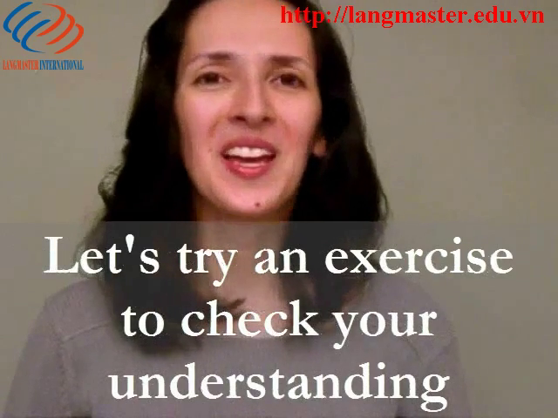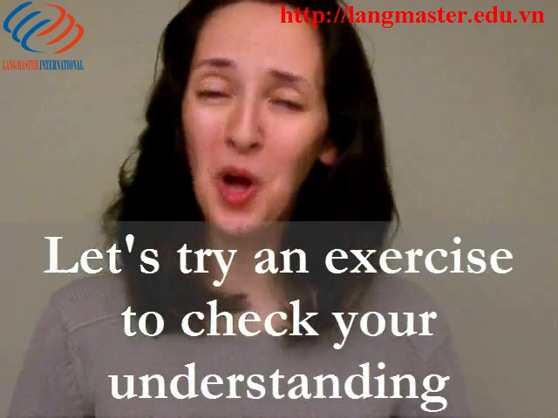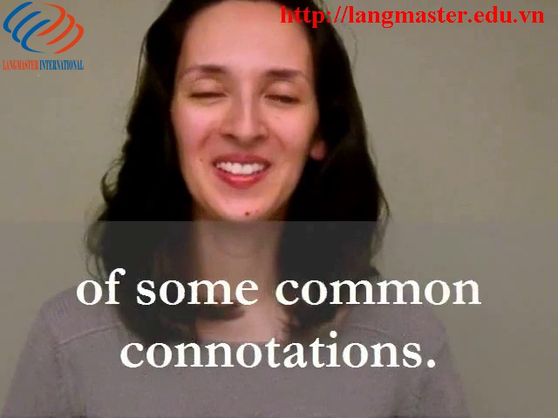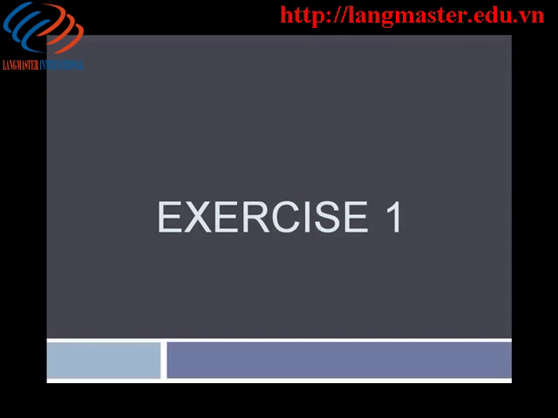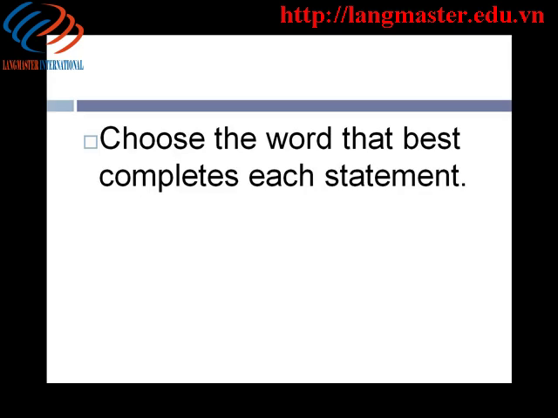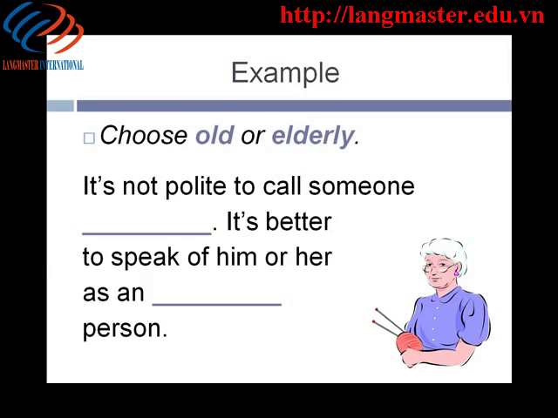Let's try an exercise to check your understanding of some common connotations. Exercise 1. Choose the word that best completes each statement. Example: choose old or elderly. You'll use each word once.